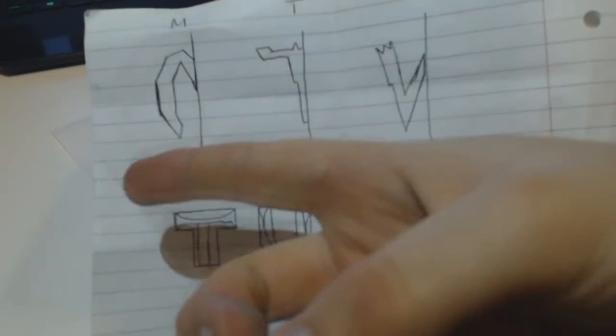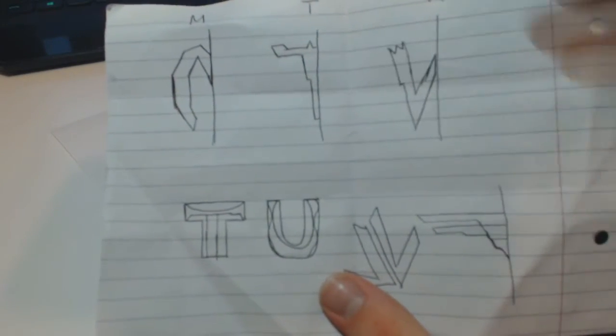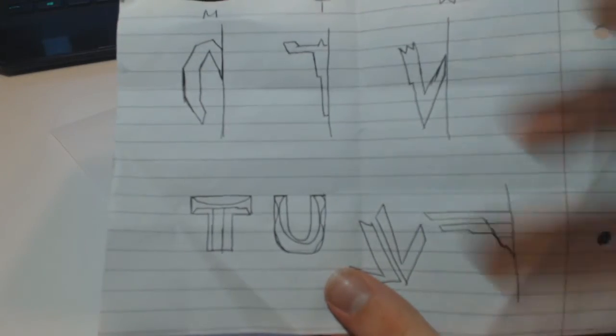So over here I do have some examples that I did earlier of designs. I'm going to make the M, and this is what you go with when you're doing the designs and trying to get them down on paper before you actually bring them into Photoshop. So let's get into it now.